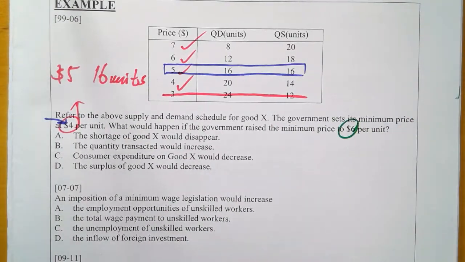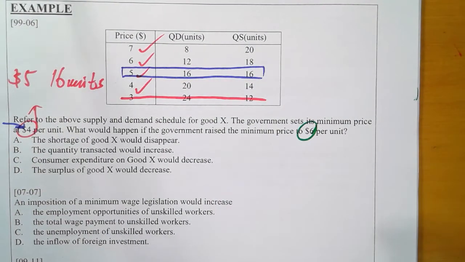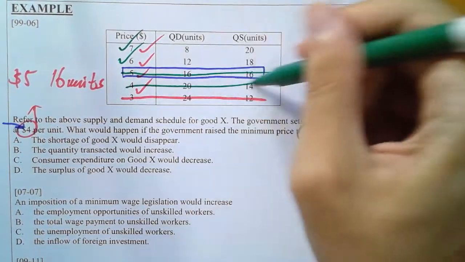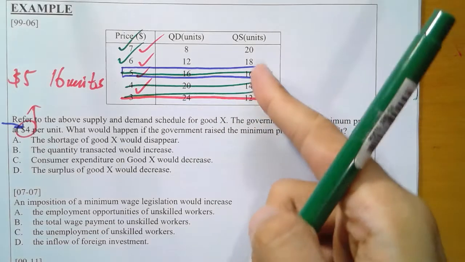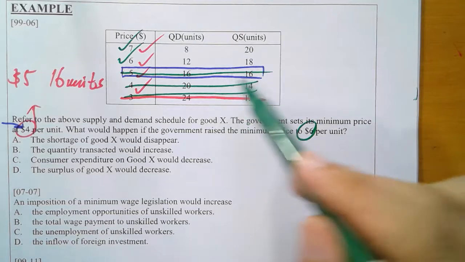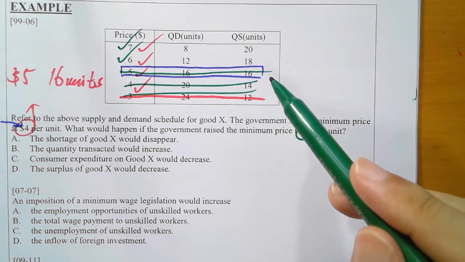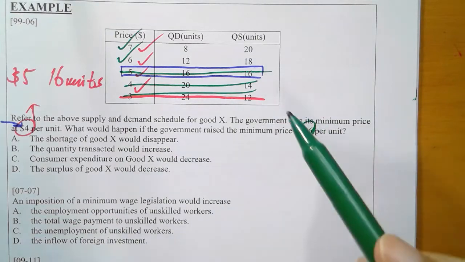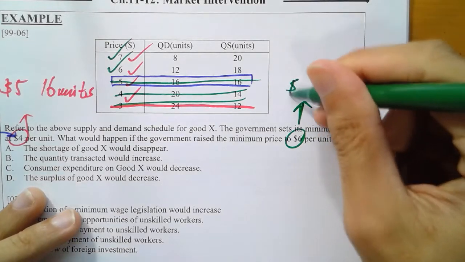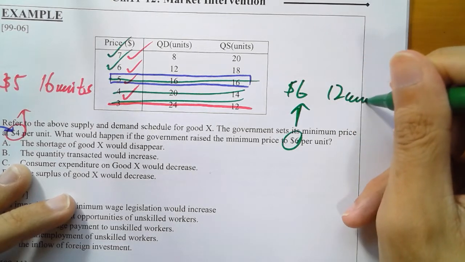Now, what happens if the government raised the minimum price to $6? Now let's see. Okay, now let's use a green here. Now $6, at least $6. So what happens? 7 okay, 6 okay, 5 not okay, 4 not okay, 3 not okay. 見唔見啊？ Now under the new price floor, you see, we actually have gotten rid of the original situation. 我哋冇咗佢啦，係咪啊？ Now here, the new price would be $6. The lower of the two numbers, 12 units.